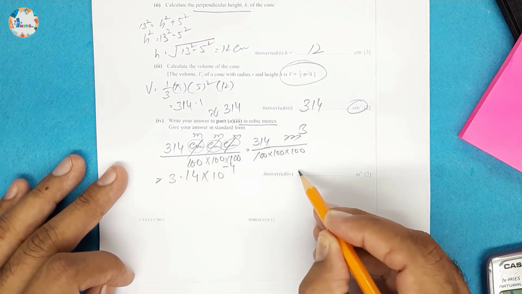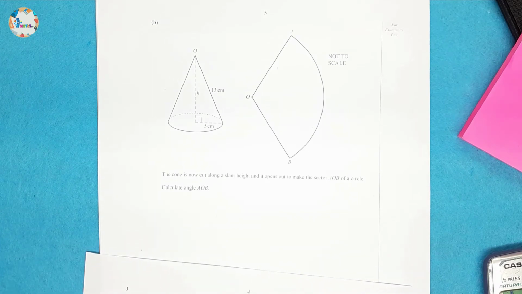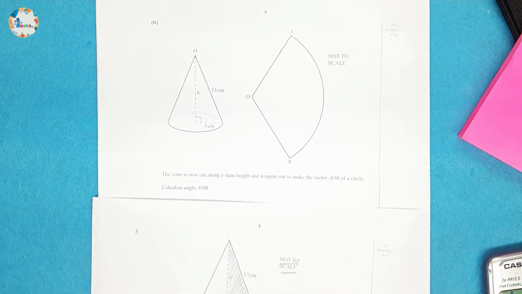This will be our answer, 3.14 into 10 raised to the power minus 4. Hopefully you understood this. Now B part, the cone is now cut.